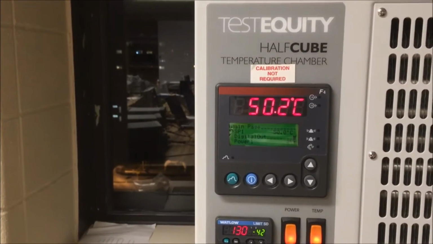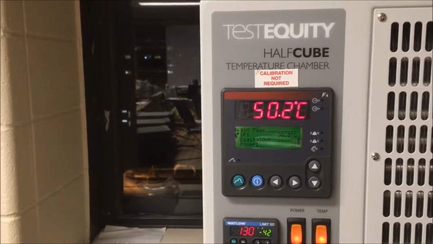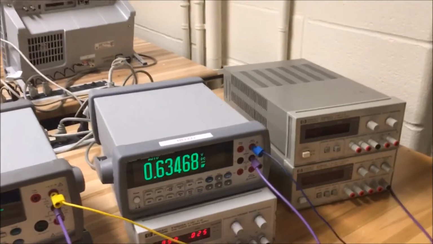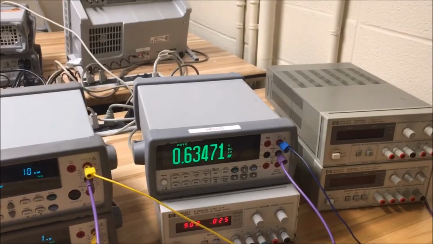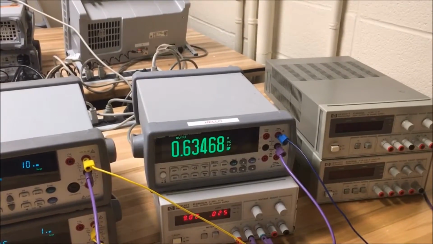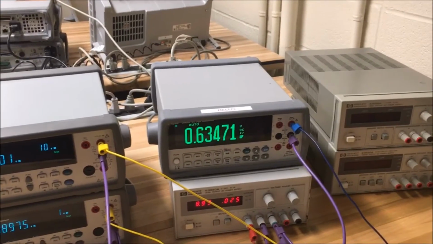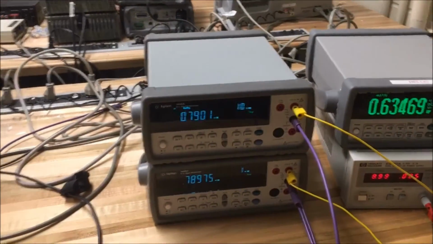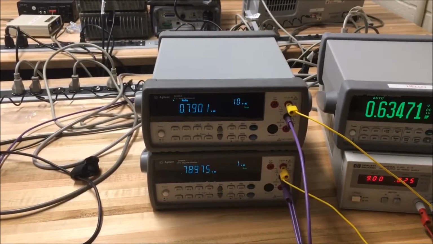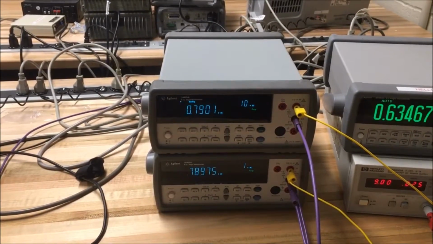The next temperature we are measuring is around 50 degrees Celsius, where the voltage reference is around 0.634 volt. Here we are getting an offset of 2 millivolts, which is acceptable for our application. The error amplifier shows equal voltage across its two nodes.